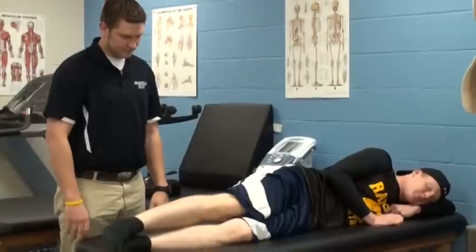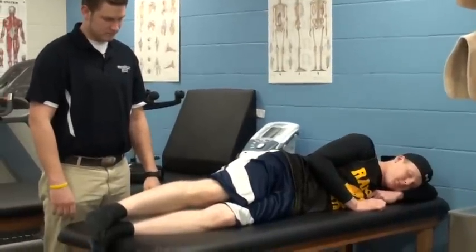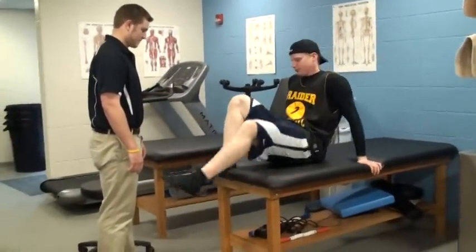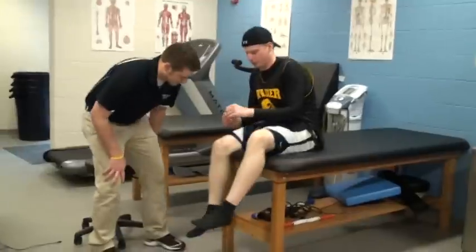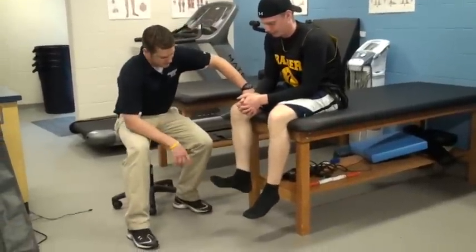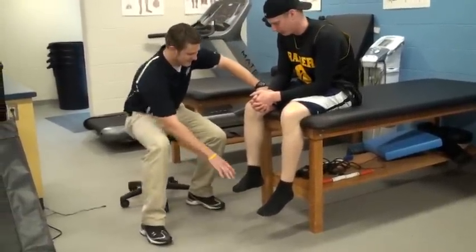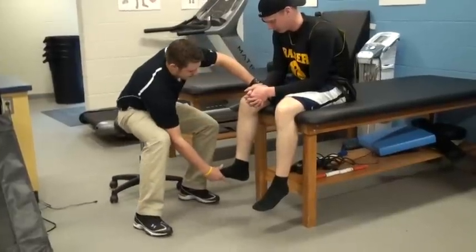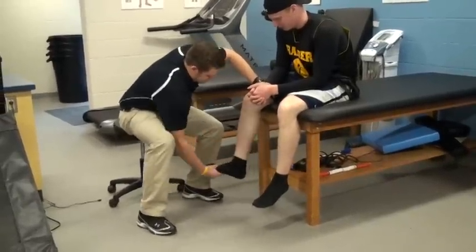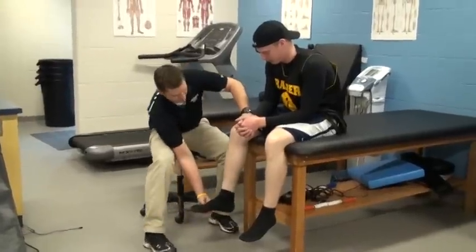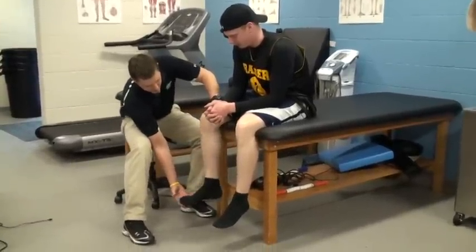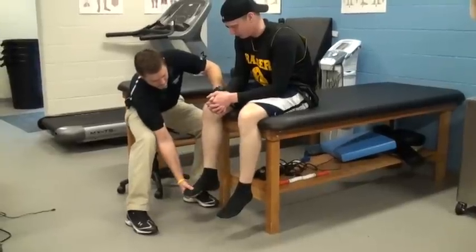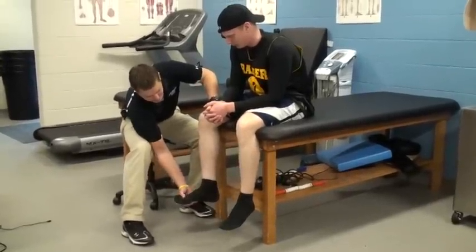Next, he'll do active, passive, and resistive range of motion for internal rotation. Go ahead and sit down. Internally rotate foot. Okay, you do it. Resistance. Now he's doing external rotation against resistance.